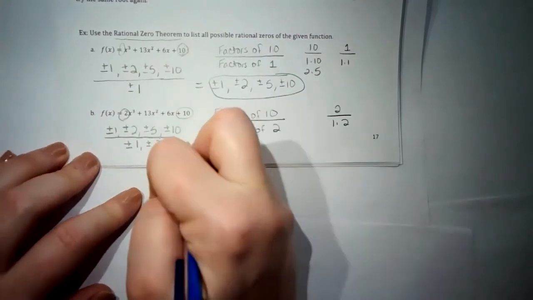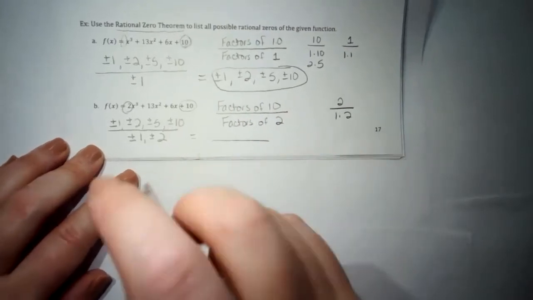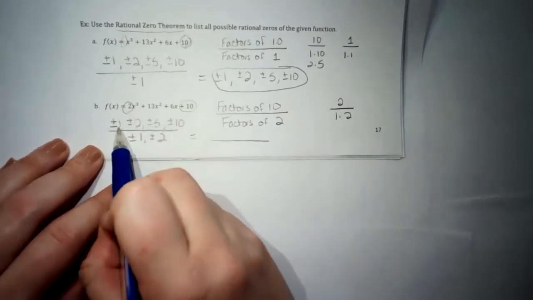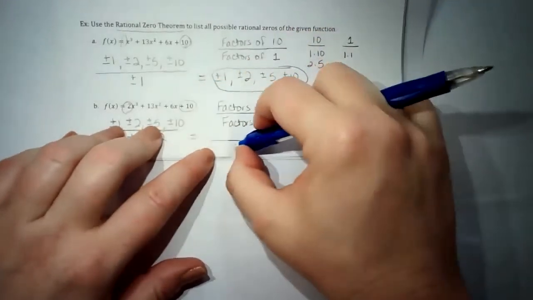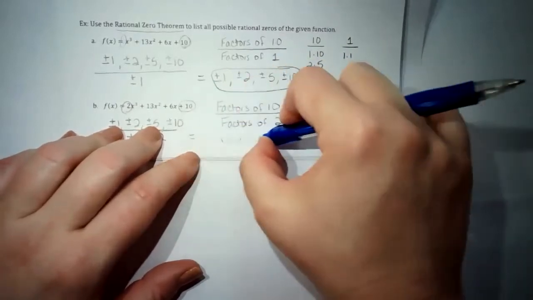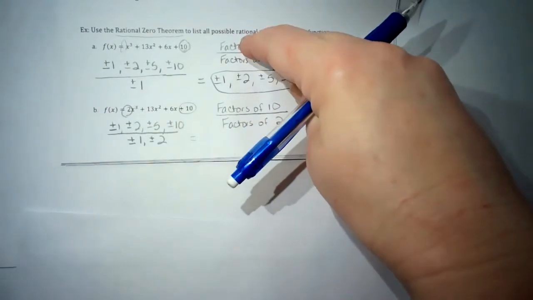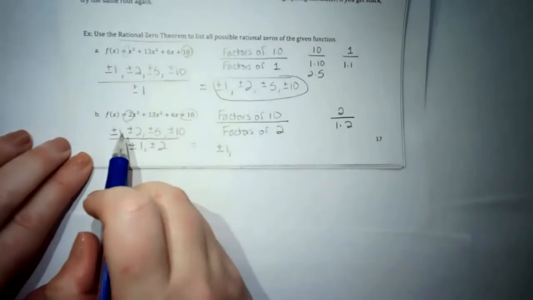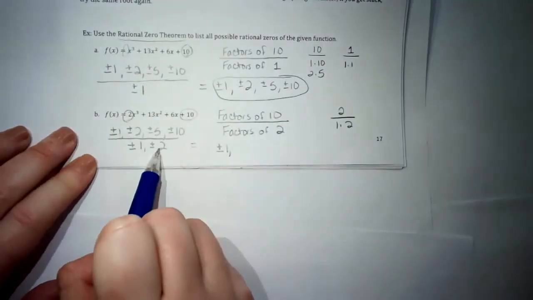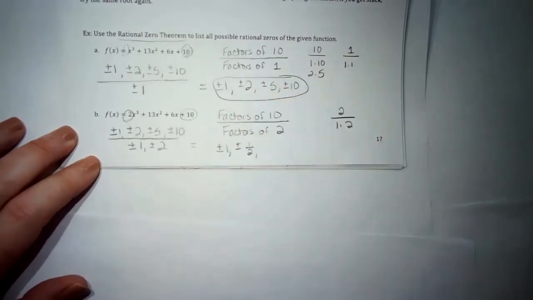Okay, now I need to clean it up. We haven't had to clean anything up really yet because our other one was 1. So here we go. Let's make sure we can do this. We're going to start with 1 divided by 1. Oh, I'm sorry, I don't need this fraction anymore. Sorry, guys. All right, so plus or minus 1, okay? Then I'm going to take 1 divided by 2. That's plus or minus 1/2. Okay, I'm done with this one.